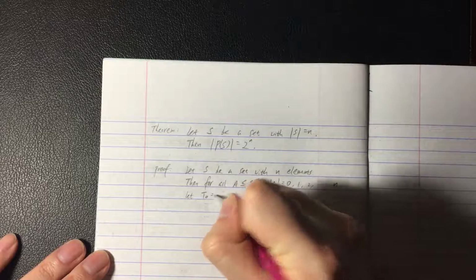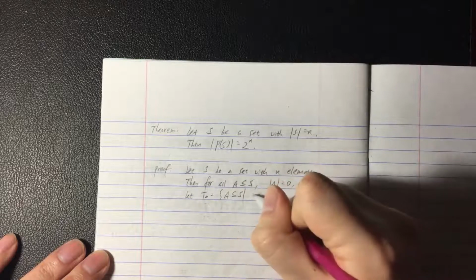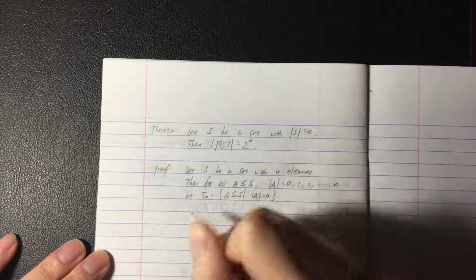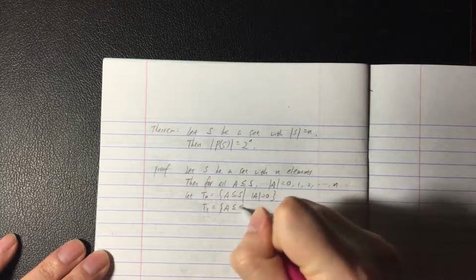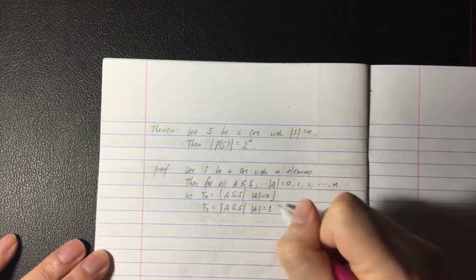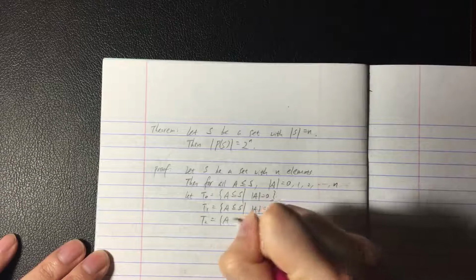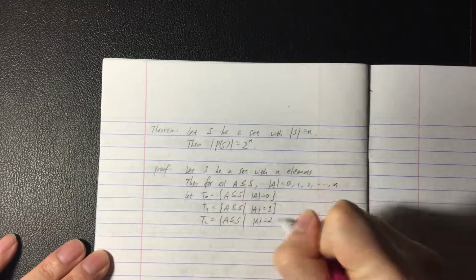Next, let T0 be the set of A in S such that the cardinality of A equals 0. Let T1 be the set of A in S such that the cardinality of A equals 1. Let T2 be the set of A in S such that the cardinality of A equals 2.